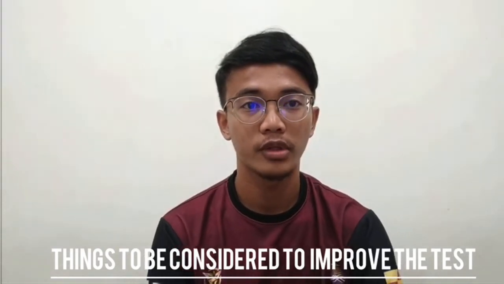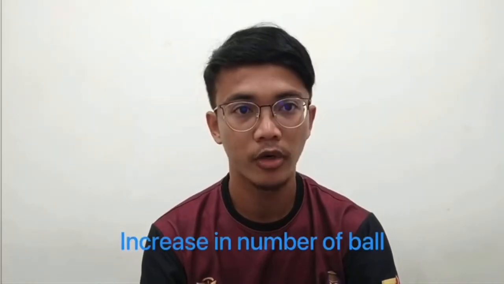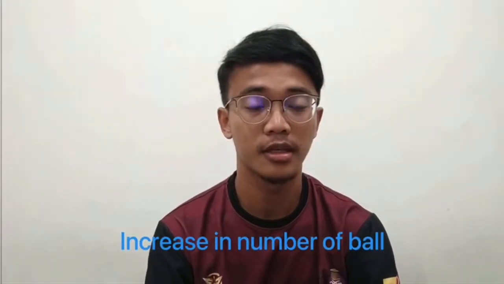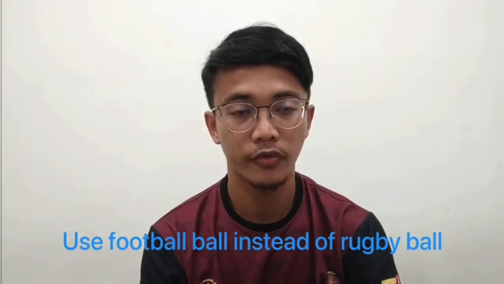Okay, there are a few things that need to be considered to improve the test. The first thing is that the number of balls must be increased. This is because the number of participants is quite high, so it is easier if each participant has 1 ball. The second one is to use a football instead of a rugby ball.